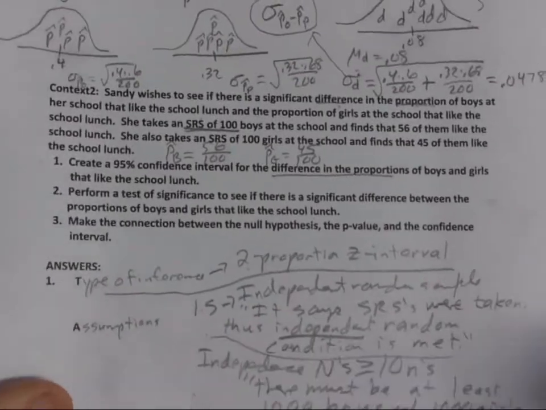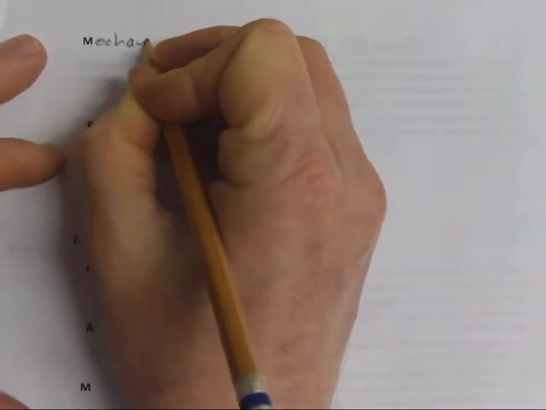Okay? So now let's go on to the mechanics of our interval. We've done the T type, and then we've done the A for the assumptions, otherwise the conditions, and our mechanics. Mechanics means we're going to write our interval. Now, I'm going to show you the formula for this. Just like in Chapter 8, you can use your calculator and find the interval. The formula is a bit complicated, but you do need to understand how to use the formula, but in general, you can use your calculator to find the interval.